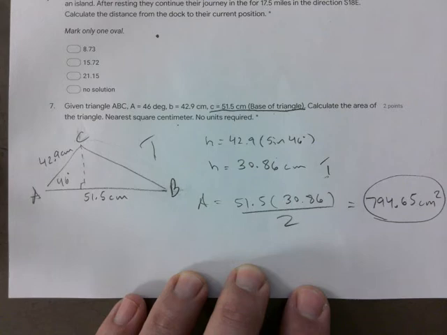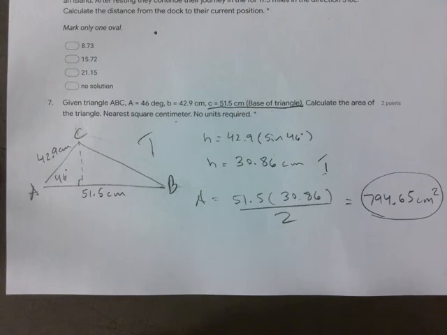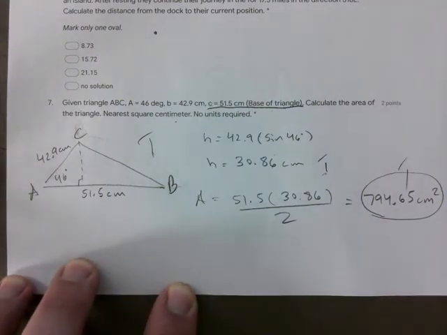What's that? Yeah. I put 4 decimal places for the height, and I got this 0.01 off. Oh yeah, that's fine. Absolutely. Yep. That's technically how it should be. If possible, use everything before you get to your final. So 1 mark for the area, of course.